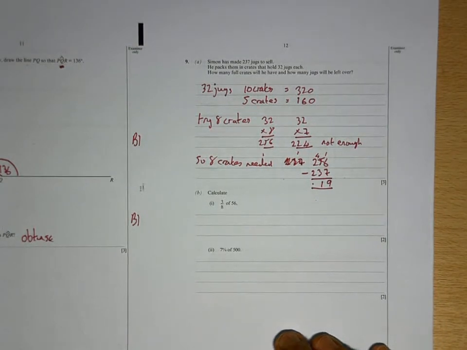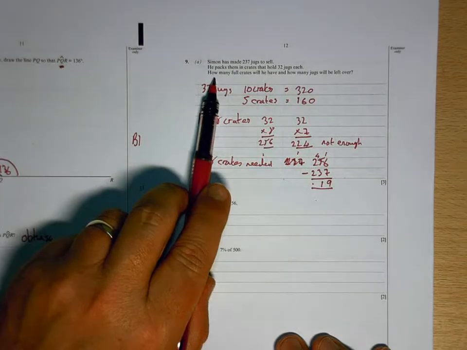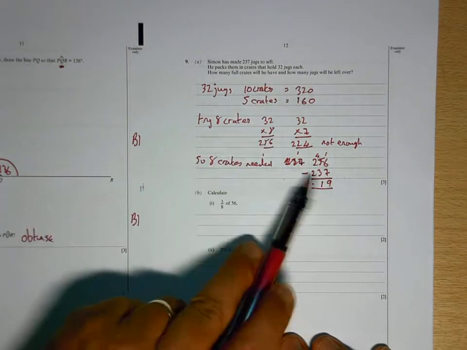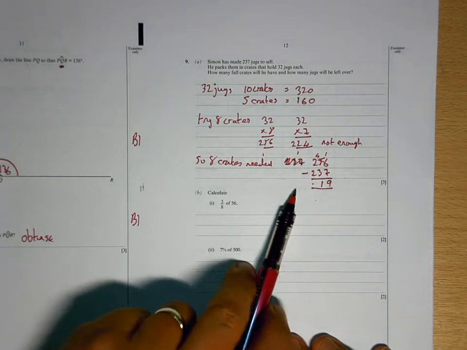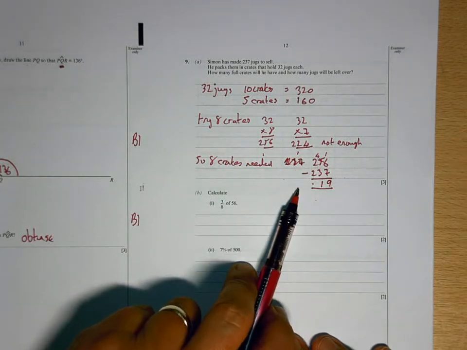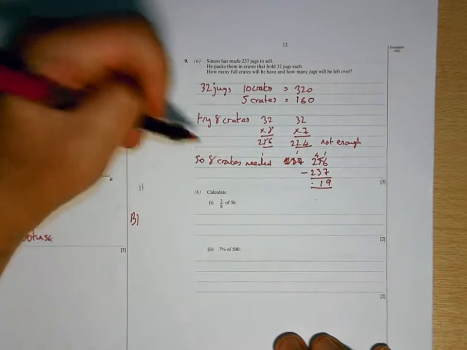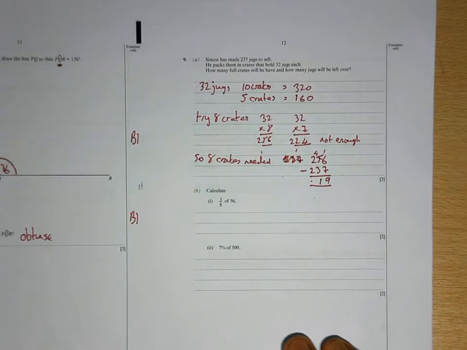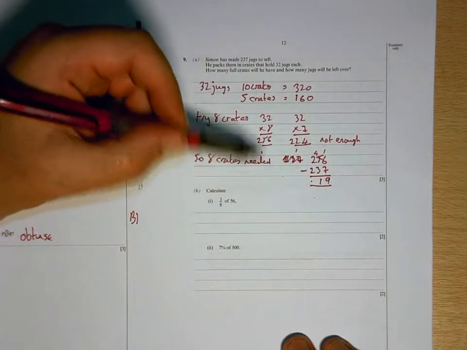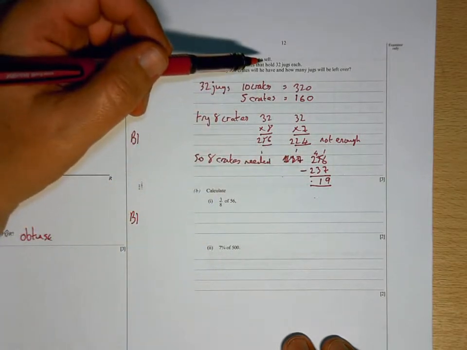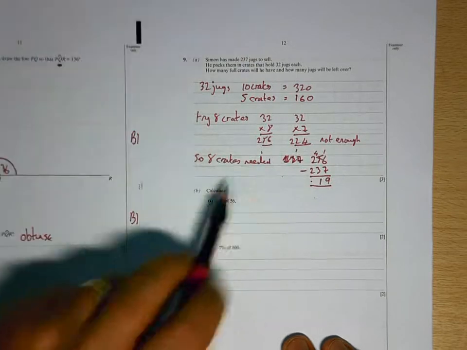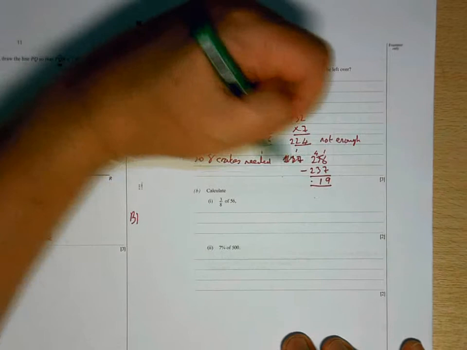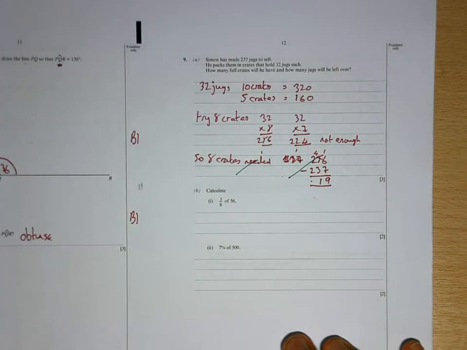Okay, the question is saying how many full crates will he have and how many jugs will be left over. What I have answered is how many crates will he need and how much space is left. Okay, so although I've done the right maths for my question, I haven't read that. I'm not going to get the full marks. Okay, so what we need here is in fact not that. We need 7 crates.